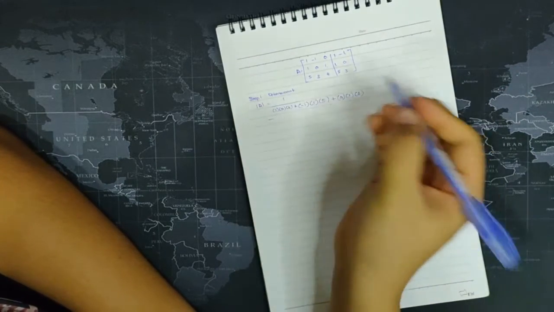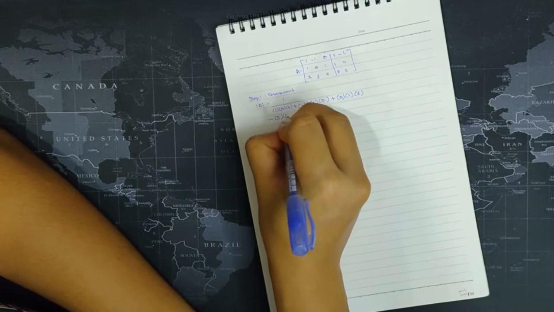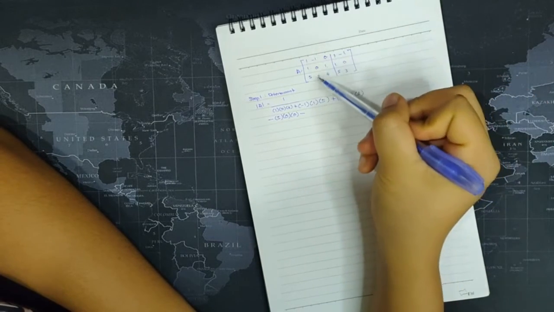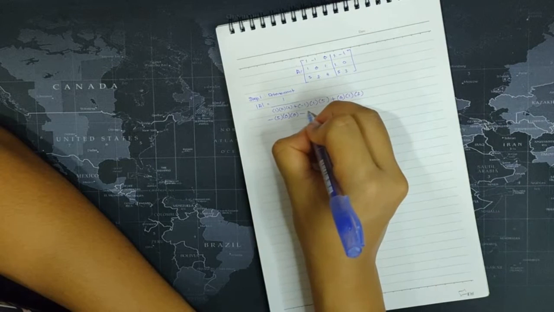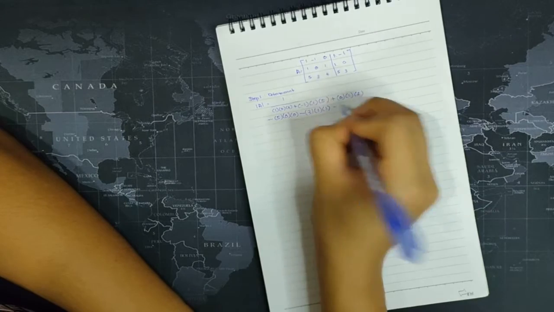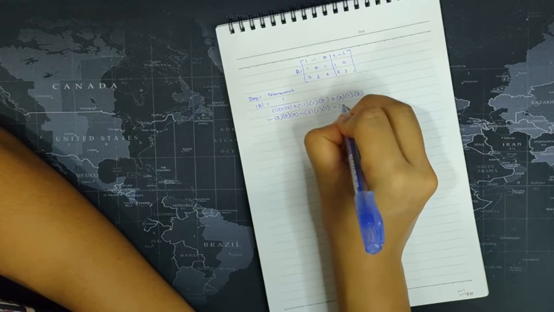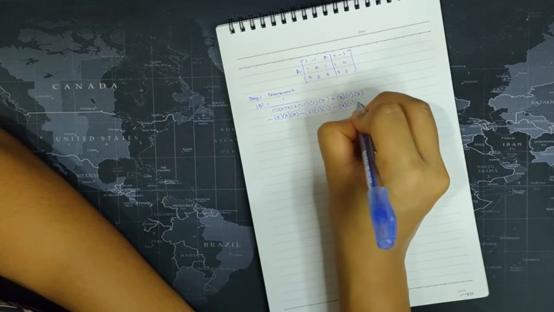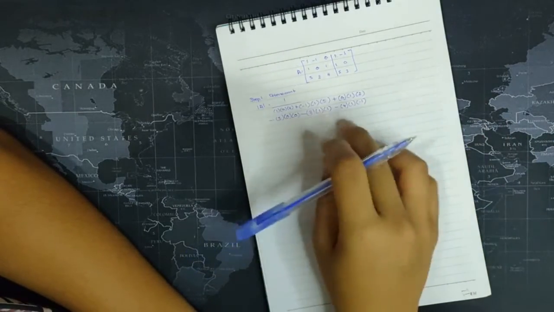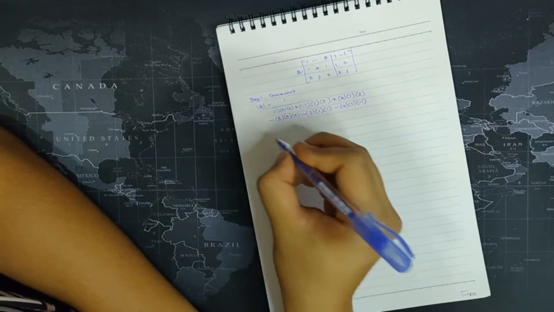Do the minus first: 5 times 0 times 0, minus 3 times 1 times 1, minus 4 times 1 times negative 1. Then just do the calculation and you get the determinant for this 3 by 3 matrix.